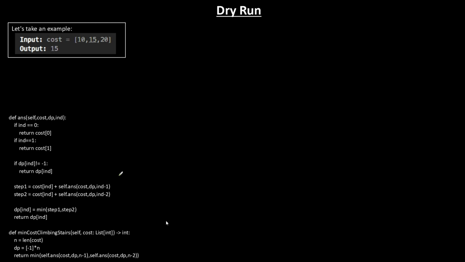Now, since we have the understanding of the code, let's look at the dry run of the example. For our better understanding, I have also brought down the code here. So let's try the dry run. Let me create a DP array first of size n. So we started here with first n minus 1.